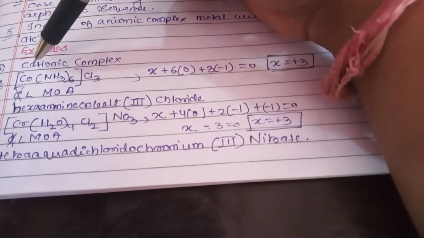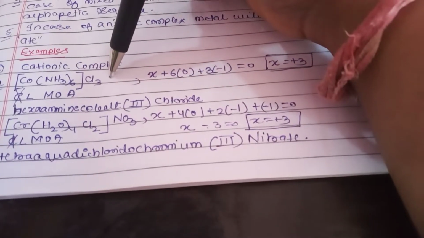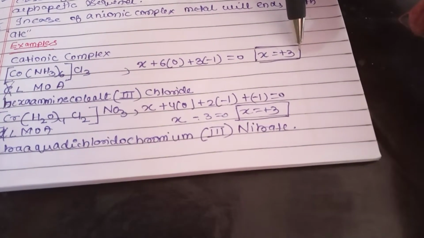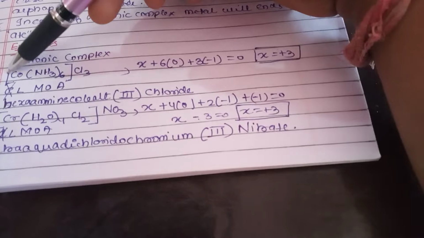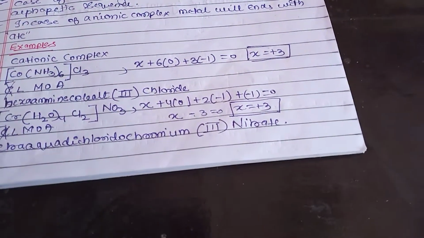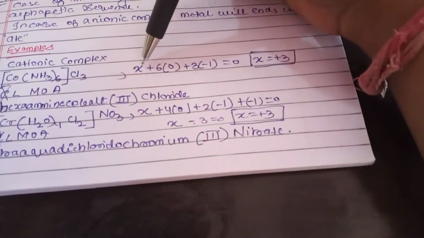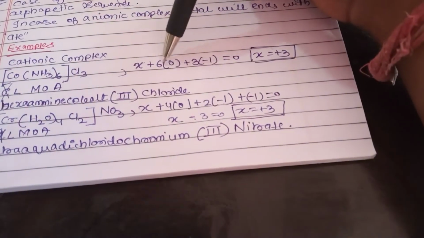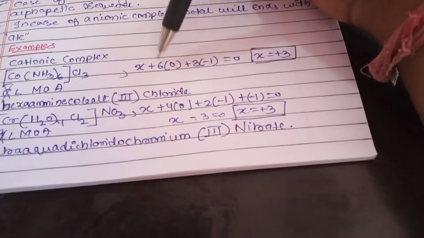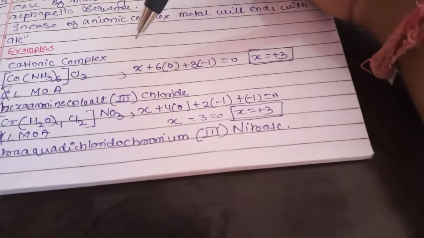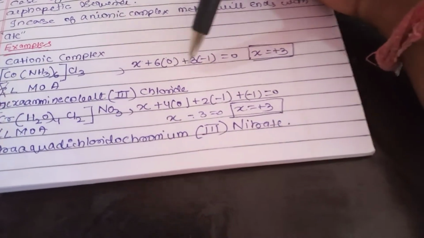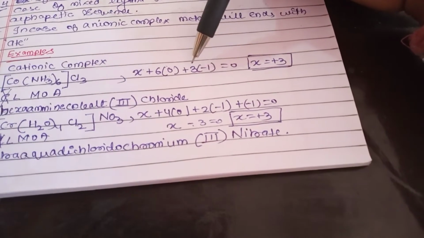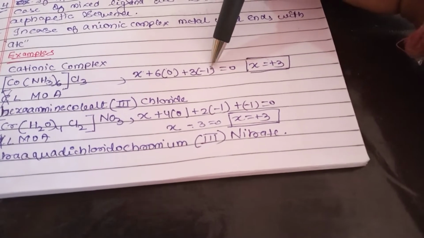Back to IUPAC nomenclature. If you get any cationic complex of this type, firstly you calculate the oxidation number. Let's see the oxidation number. As I already told, the oxidation number is calculated for the central metal atom itself, so it is considered as X here. NH3 is a neutral ligand, therefore its oxidation number is 0. The number of NH3 is 6, that is 6 into 0. Thereafter, Cl is an anionic ligand and has an oxidation number of -1. Cl is 3 in number, therefore 3 into -1, that is -3.